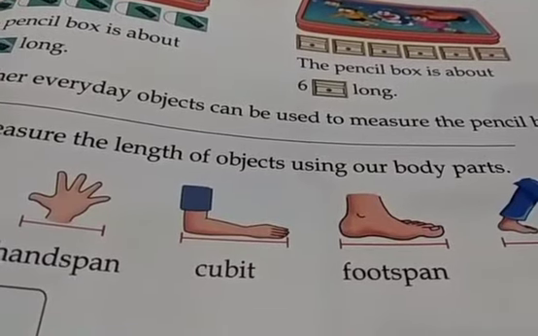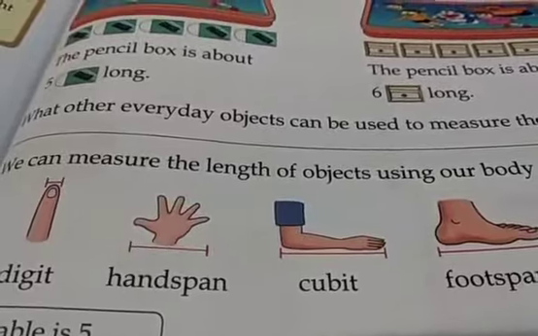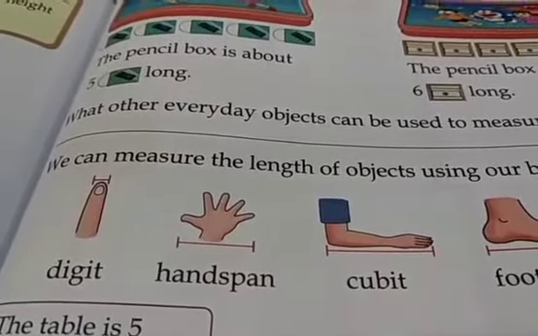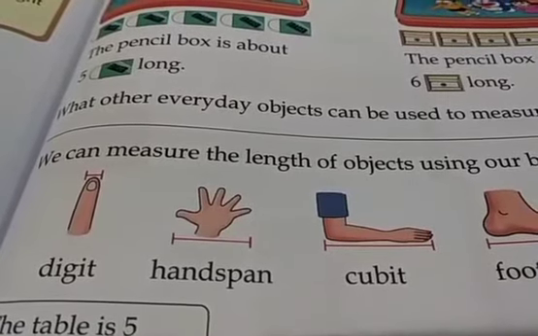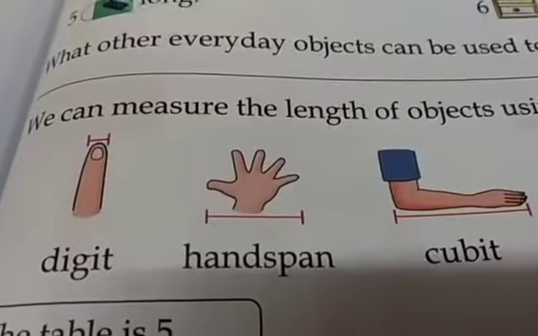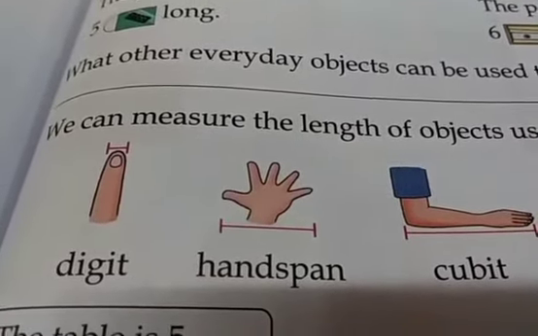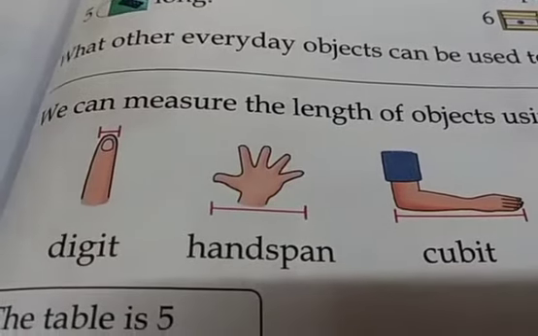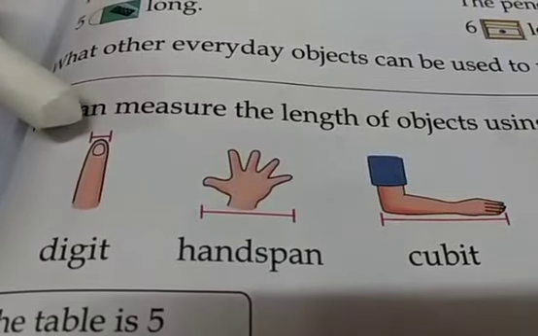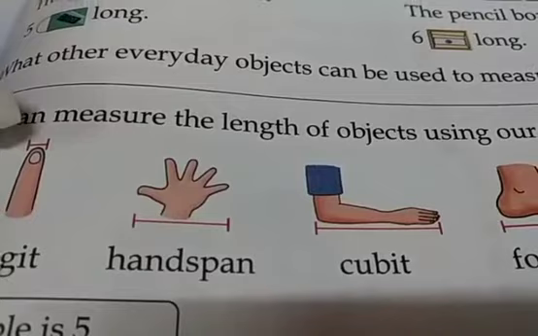We can measure the length of an object with other smaller objects or by using our body parts. So I told you before, now we use some erasers, sharpeners and crayons to measure, but in olden days people used their body parts to measure a length. So the finger, the fingertip, you can observe here the fingertip, this we call a digit.